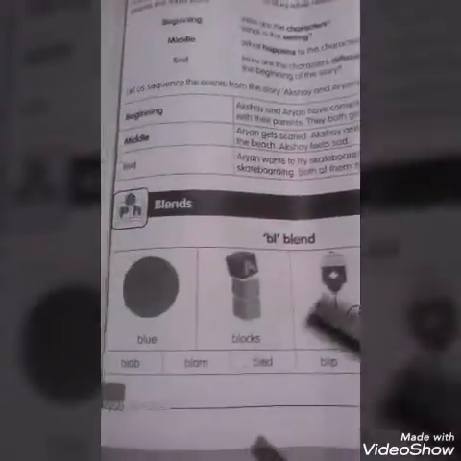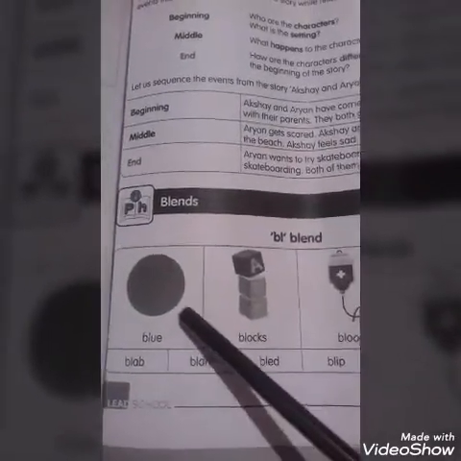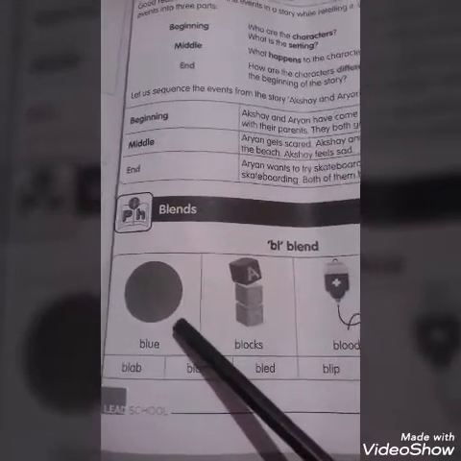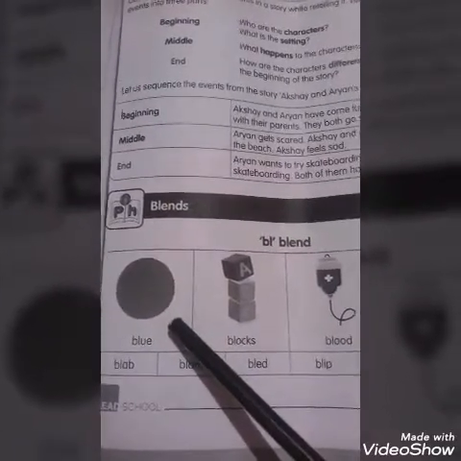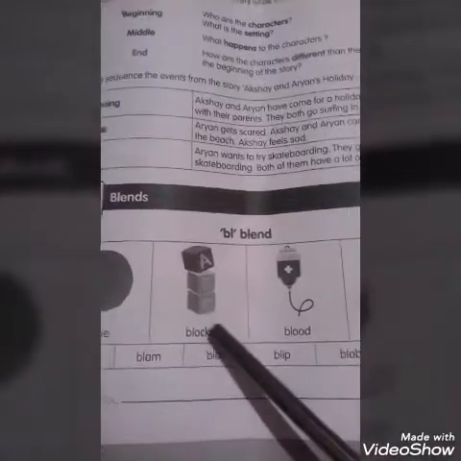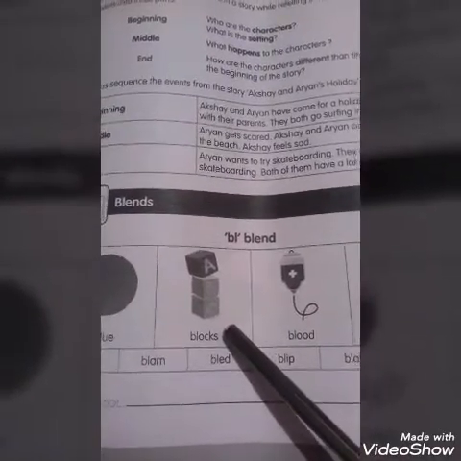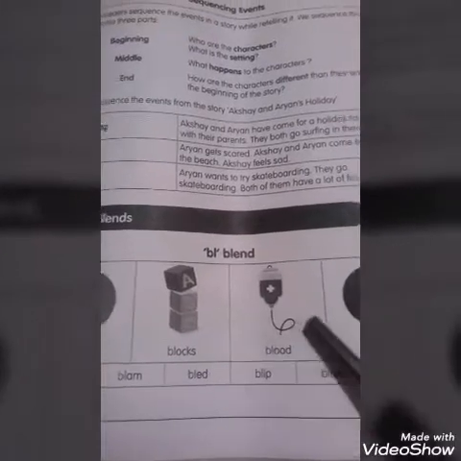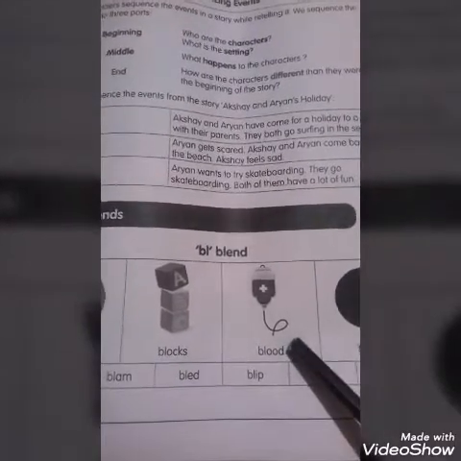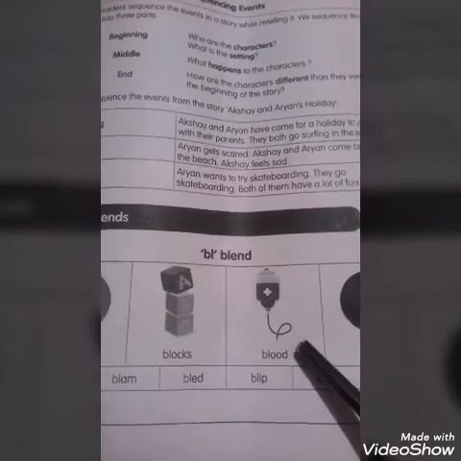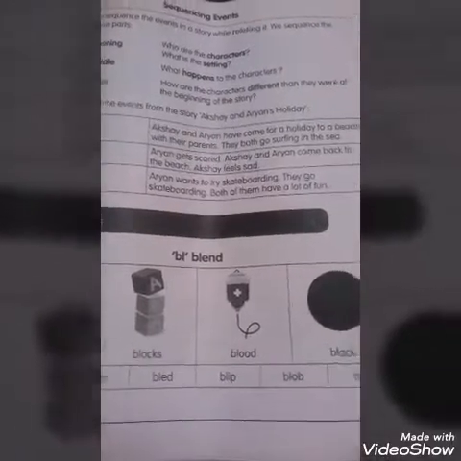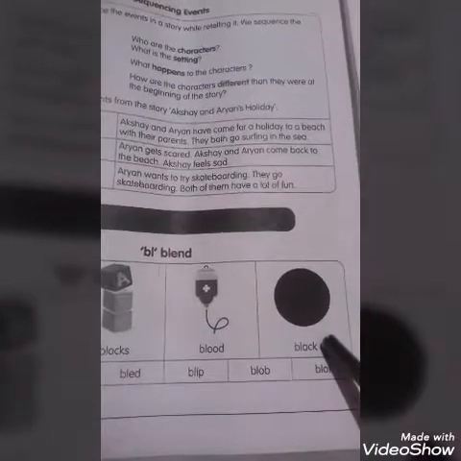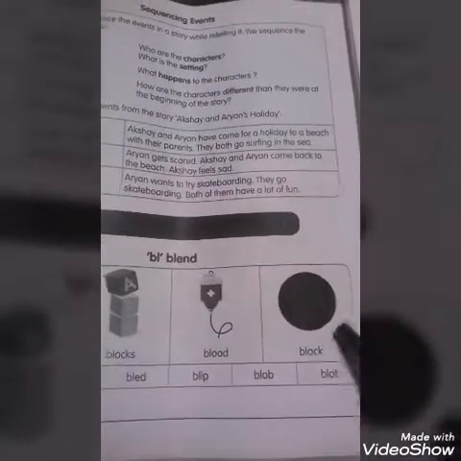All of you read now. Blue. Blocks. Blood. Black.